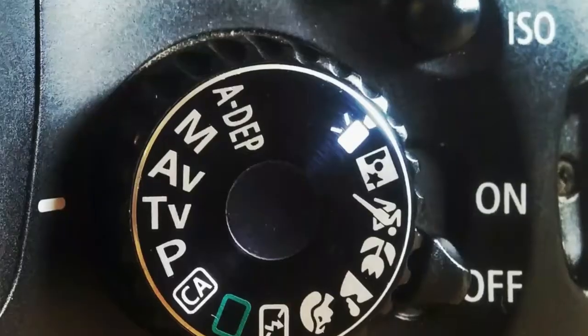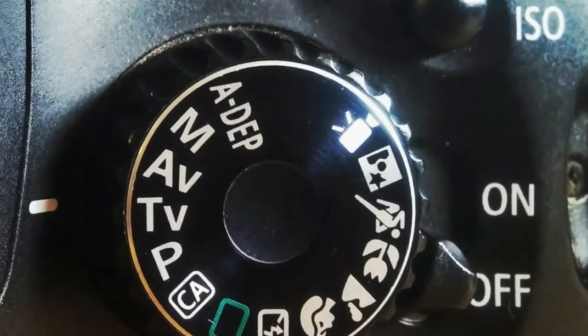Then there's TV or S, depending on the camera that you have. This is shutter priority mode. So basically what's going to happen is the shutter is the priority. So it's going to allow you to change the shutter speed, and your camera will adjust the aperture and the ISO together to create a correct exposure.